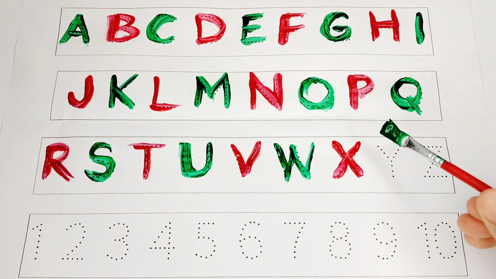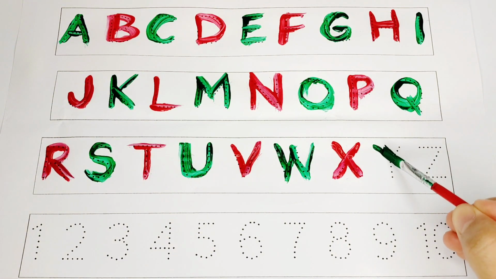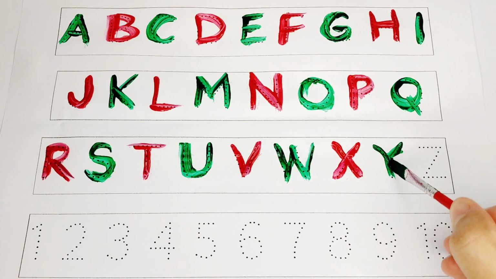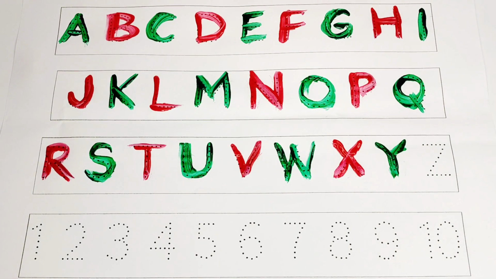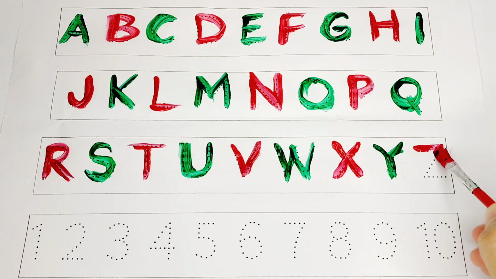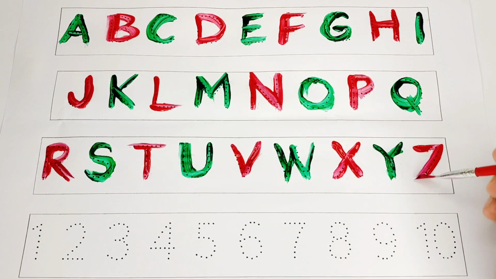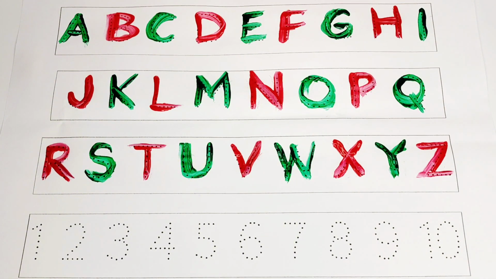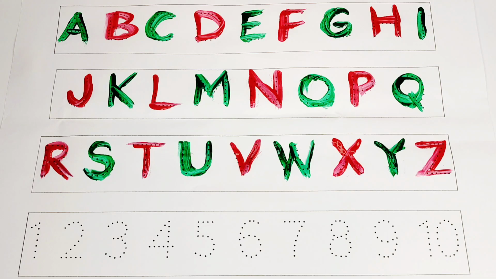Next we have uppercase letter Y. So we have to write it down all together. Here we have an uppercase letter Y. Like this. Good job. Lastly, we have an uppercase letter Z. That comes after Y. So here we are writing an uppercase letter Z. Like this. Good job. Alright kids, so we have written all the uppercase letters from letter A to Z.